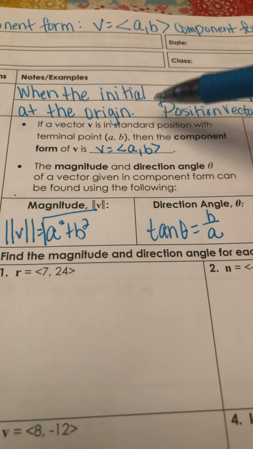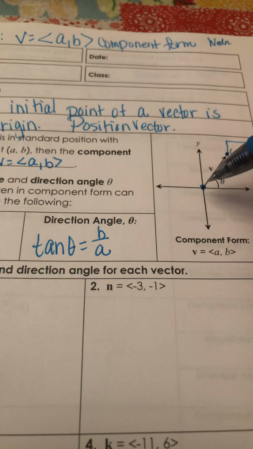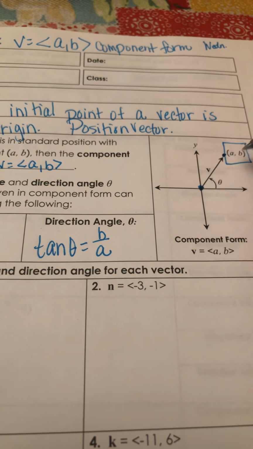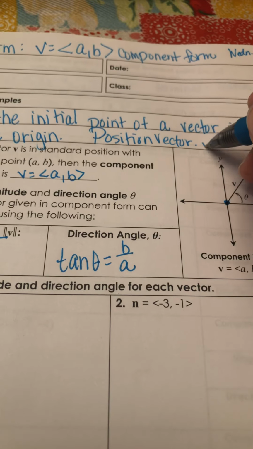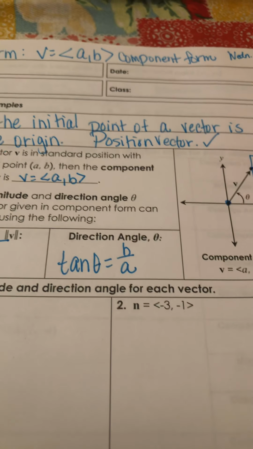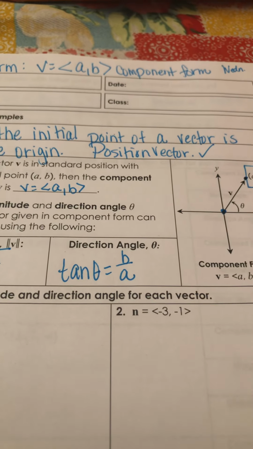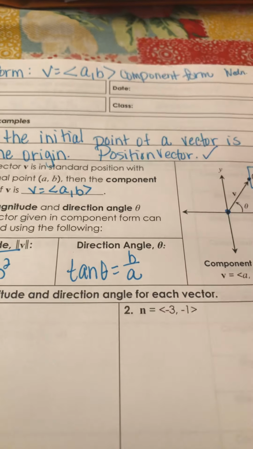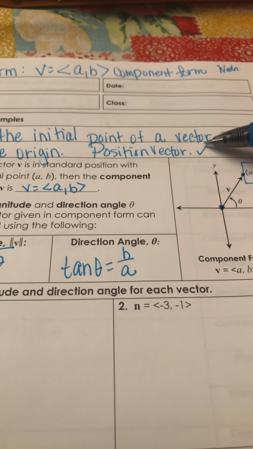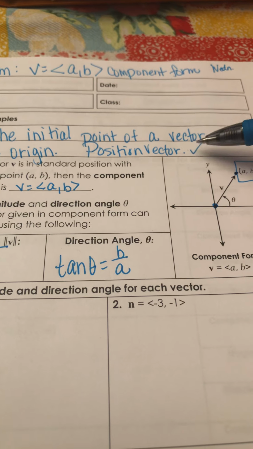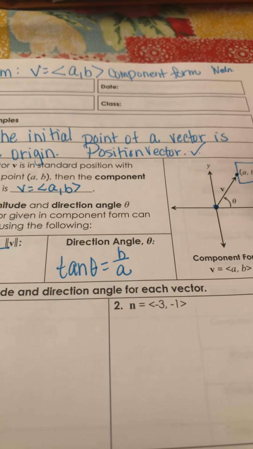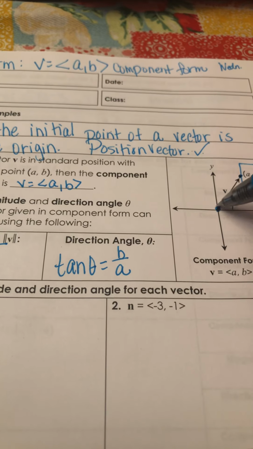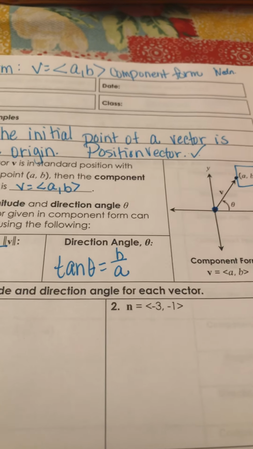All right, if a vector is in standard position, where the initial point is at the origin and then it extends out into the coordinate plane, it's called a position vector. So make sure that you make note of that. In your textbook in section 9.4, it doesn't talk about standard position, it talks about your vector being a position vector. So know that standard position and position vector both mean a vector with the origin as its initial point.